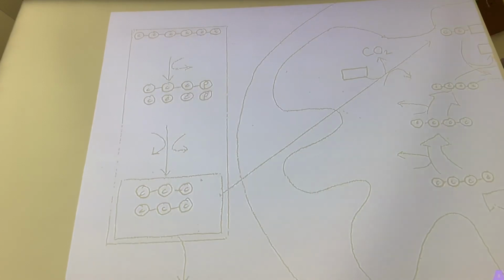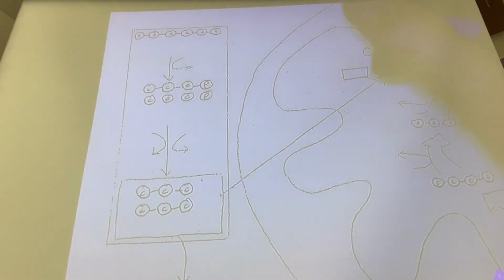Now let's start with cellular respiration. What is the first step of cellular respiration? Flip your drawings over. Do you remember what the first step of cellular respiration is?